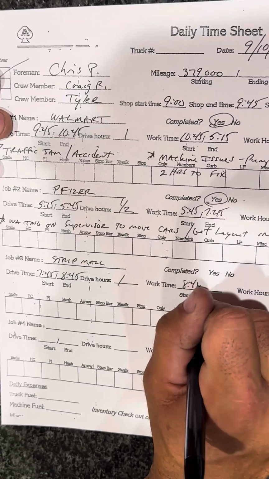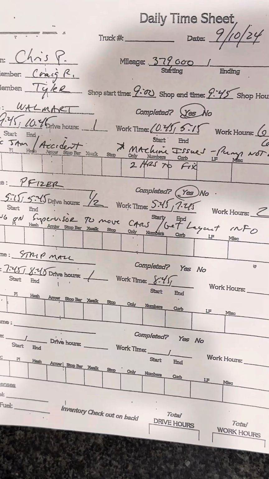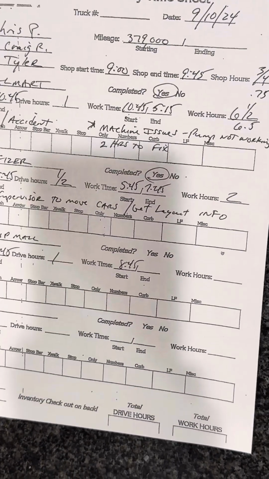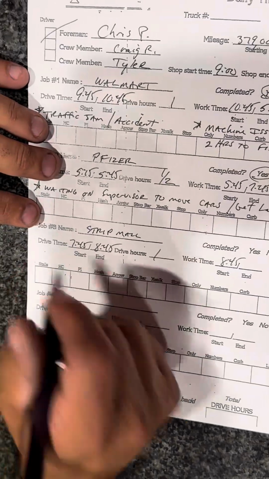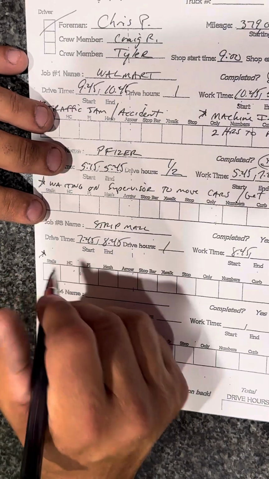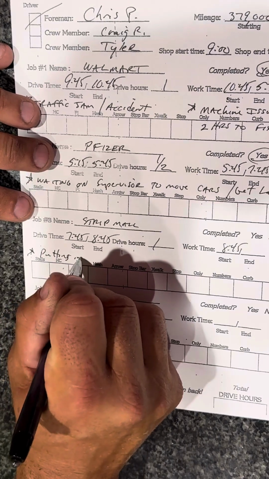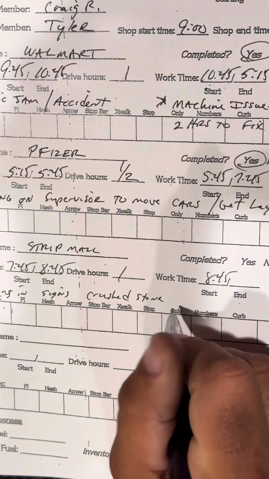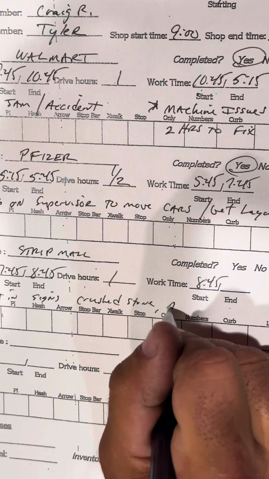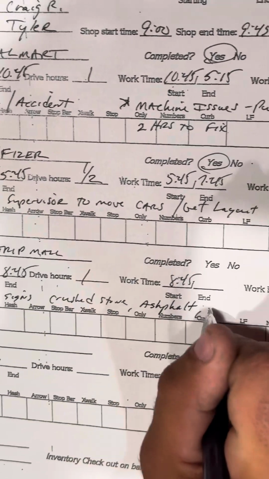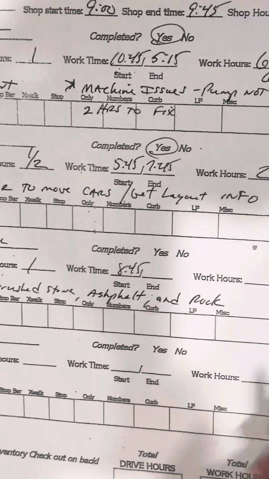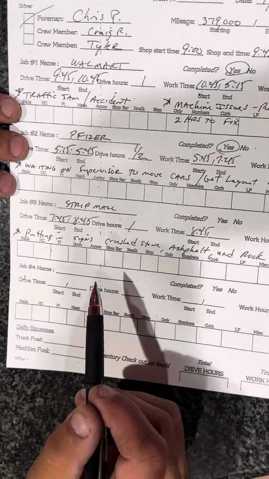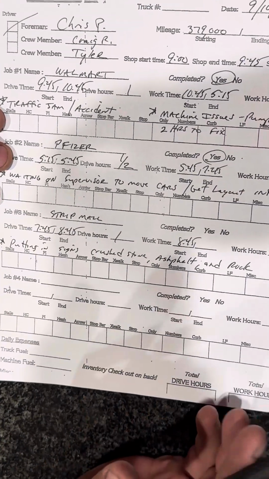So you're working at night. And you get out there and you run into all kinds of other problems. You're supposed to put signs in or whatever else. Like this just happened to me. So I'm putting signs in: crushed stone, asphalt, and it's a rock. Because they're going to want to know why it took you so long to put in a handful of signs. So essentially all I'm doing is writing in notes to let them know what took us forever to get it done.